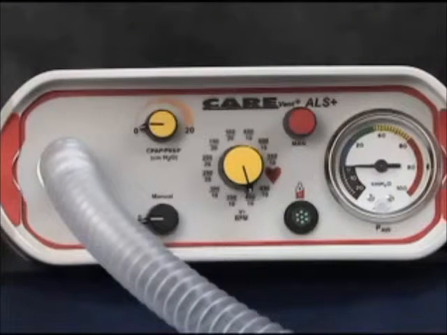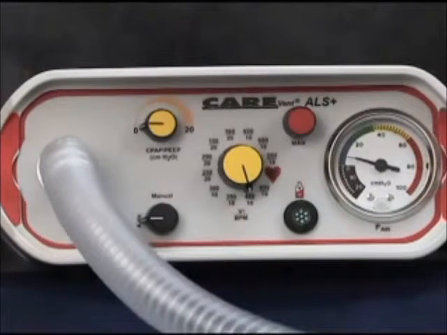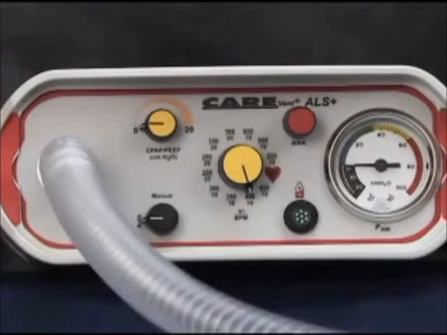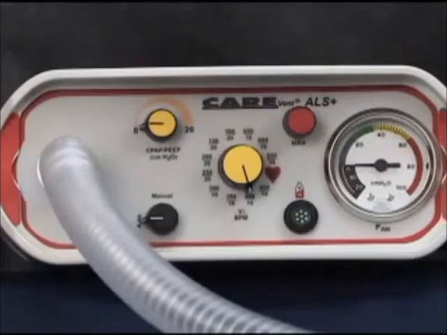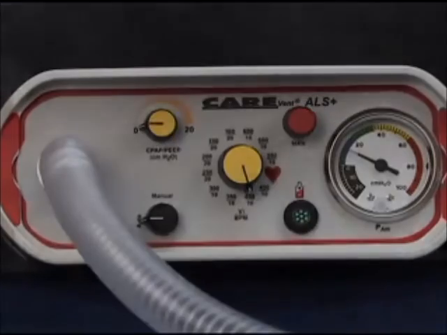In order to initiate demand flow in the mask ventilated patient, the operator must obtain a positive mask-to-face seal. The automatic cycling will restart if the patient's demand flow drops below 30 liters per minute for greater than 4 seconds. This takes place without any intervention on the part of the operator. Automatic cycling restarts will typically take between 4 and 7 seconds, depending on the depth of the patient's respirations.